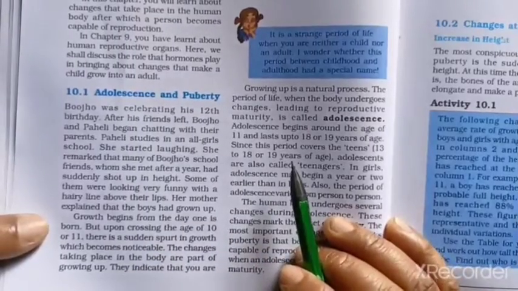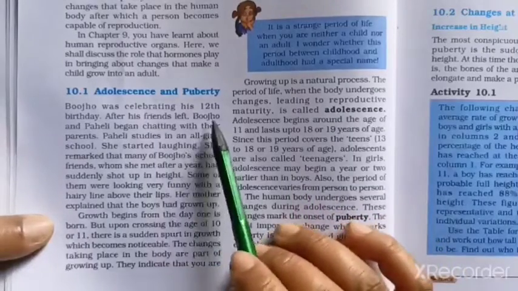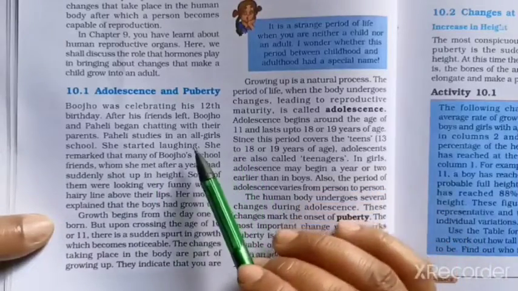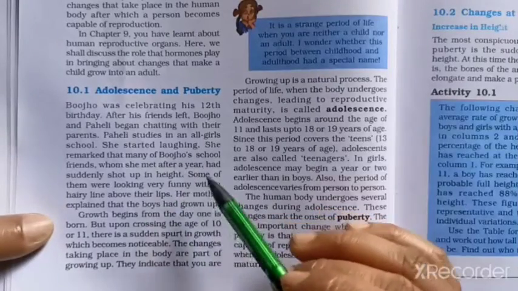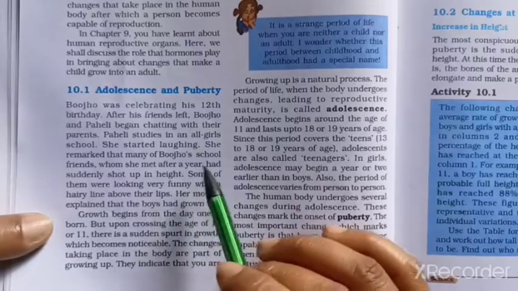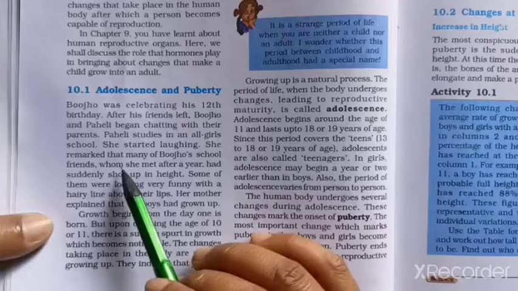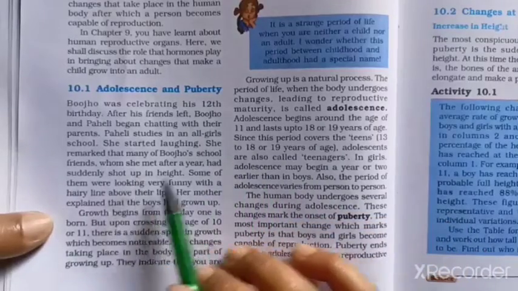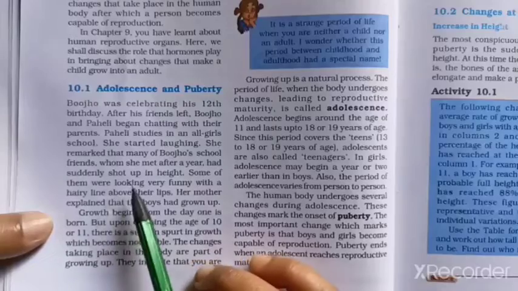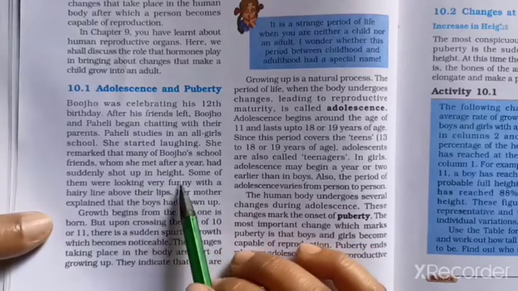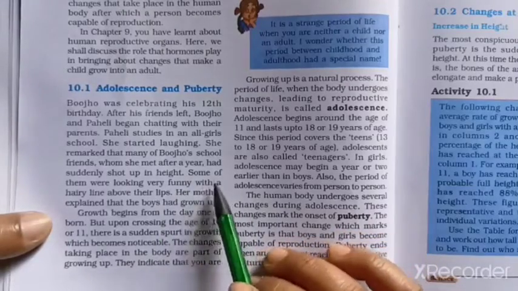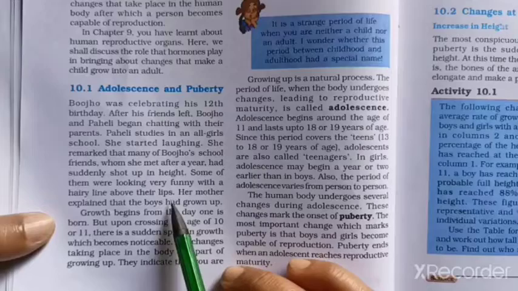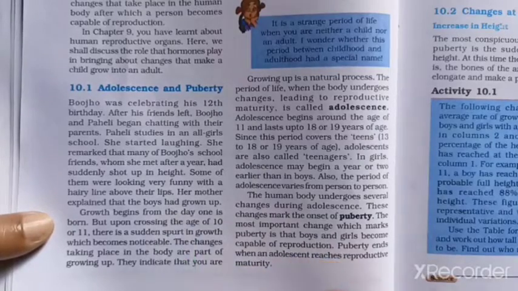Here is one of the funny scenes we can see. Buzo was celebrating his 10th birthday, and after his friends left, Buzo and Pehle began chatting with their parents. Pehle studies in an all-girls school and she started laughing. Why? Because she remarked that many of Buzo's school friends, whom she met after a year, had suddenly shot up in height. That means they became taller, and some of them were looking very funny with a hairy line above their lips. That is called a beard.